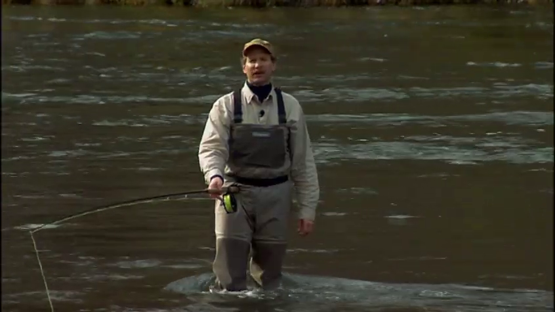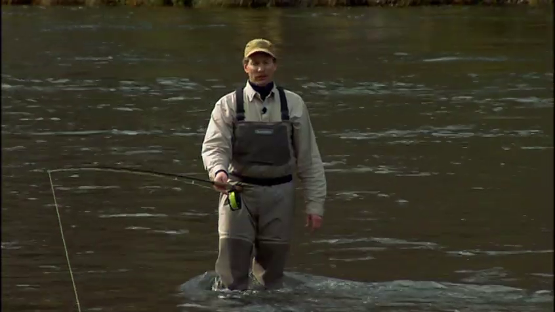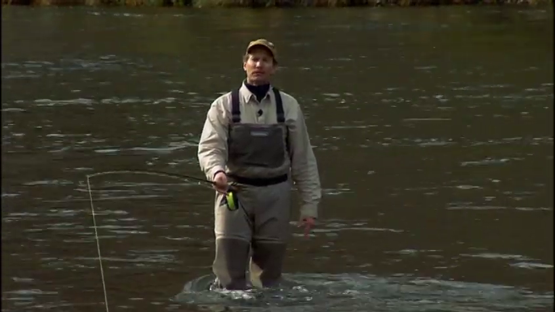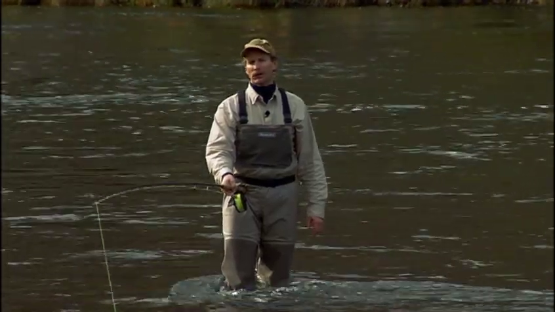The Scandinavian spey cast evolved in conjunction with the use of shooting heads when fishing for Atlantic salmon and sea trout in Scandinavia. The rivers in Scandinavia often have very little room for a back cast, and yet you still need to make a long cast in order to cover the holding water. The Scandinavians needed a tackle system that would solve this problem, and the shooting head was the answer.